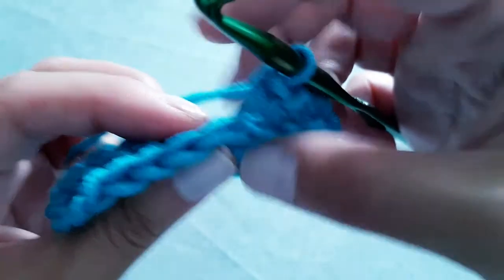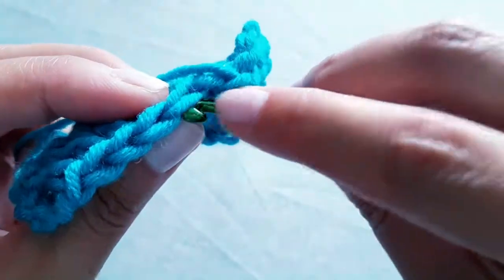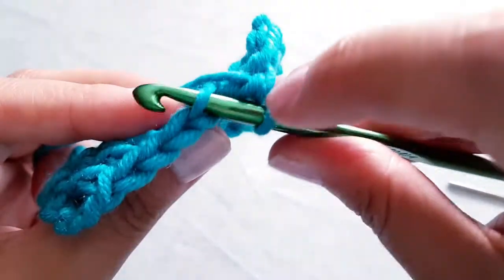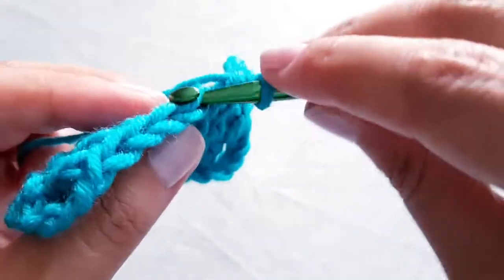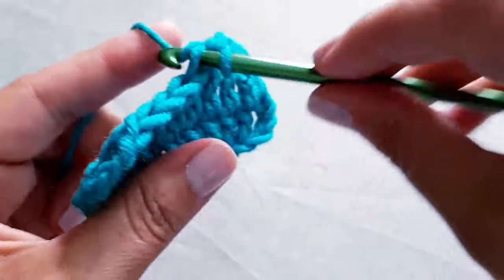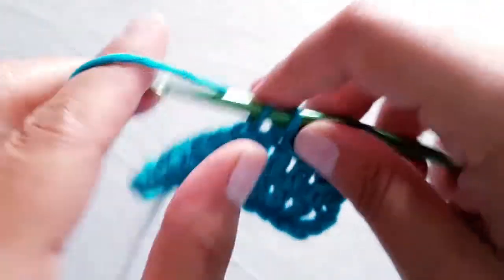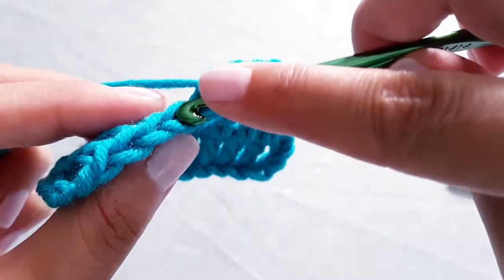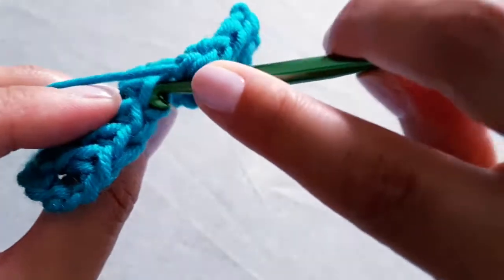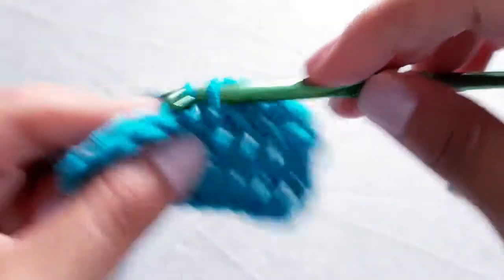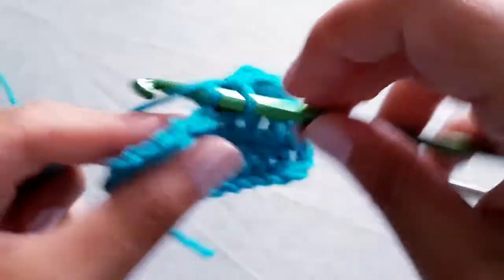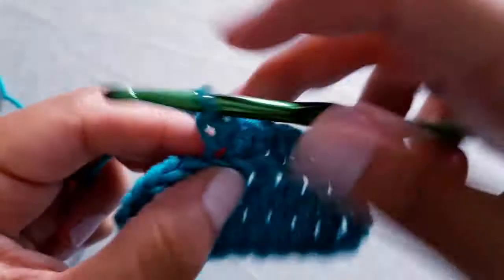So again, if I turn my work, this is the front loop. This is the back loop here. Okay, so if I worked into that back loop, like in this example, I'm just going to use a single crochet again. You see? So I'm going down the center of the stitch and pushing that back one out. So I'm working the stitches into the back loops only.